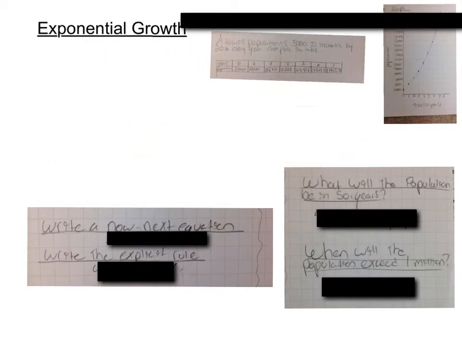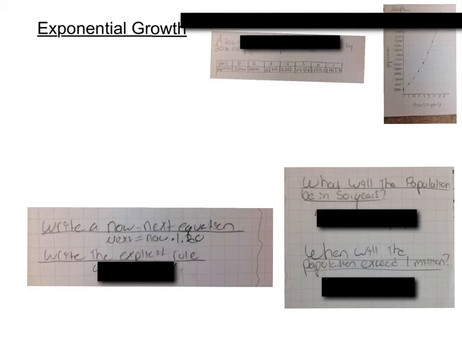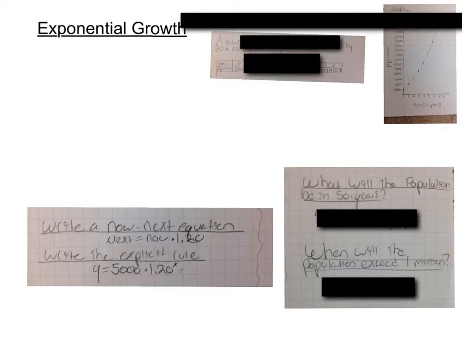So now you need to write a now-next equation. Your now-next equation should be next equals now times 1.20, and the reason it is 1.20 is because you are increasing by 20% every year. Your explicit rule should look like this: y equals 5,000 times 1.20 to the x power, and 5,000 is our y-intercept.